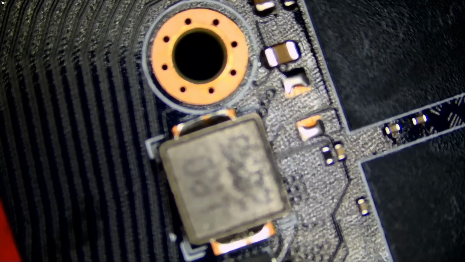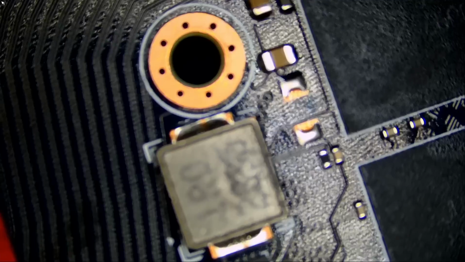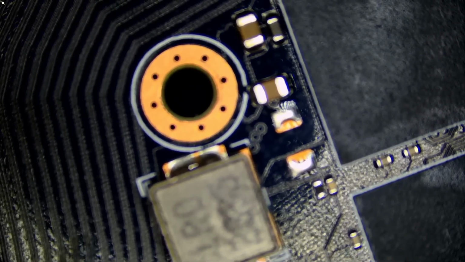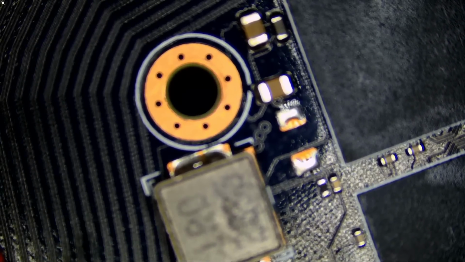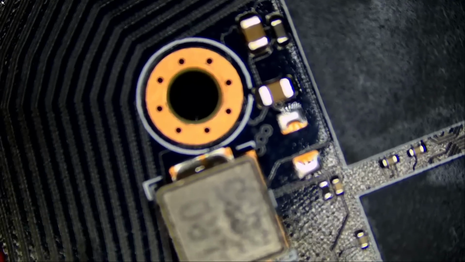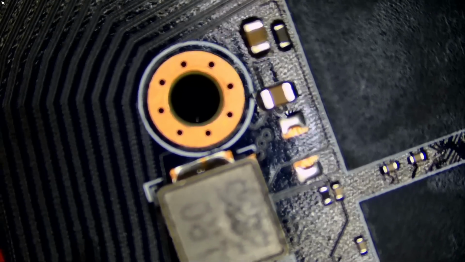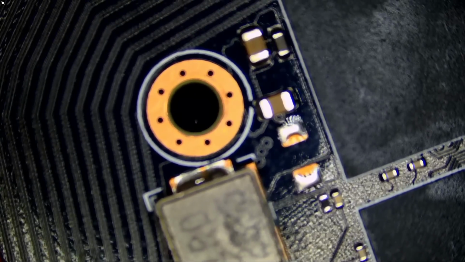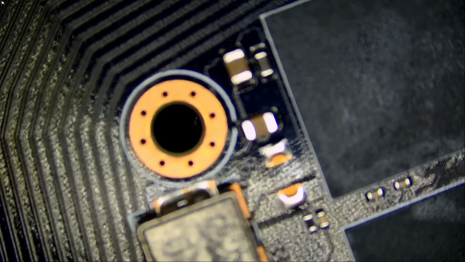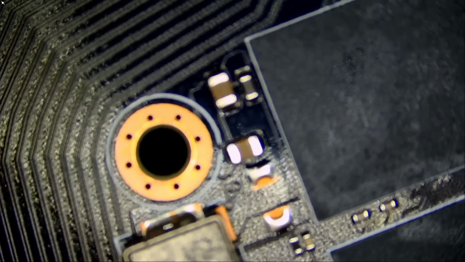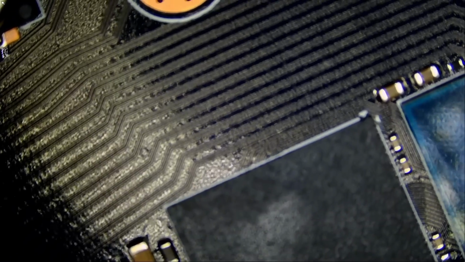We have 12 volts. Do we have 5 volts? We do. Memory 0. Let me turn the power supply off. Back on and measure memory quick. Do we have memory? And we do. 1.3 volts. Now it took a while for the card to post.